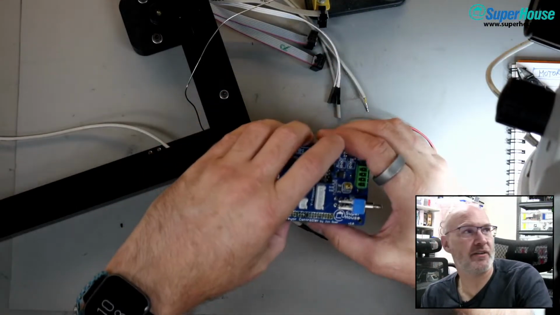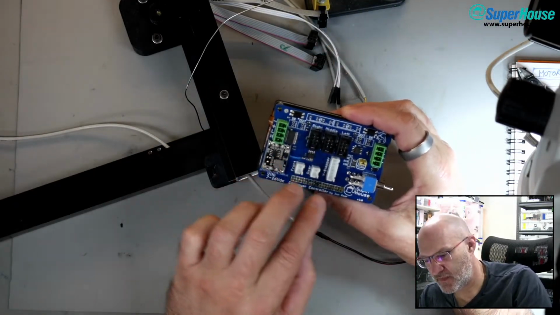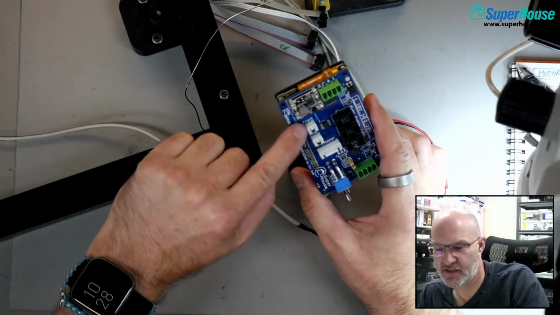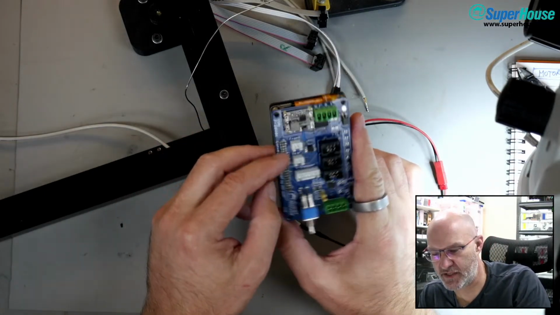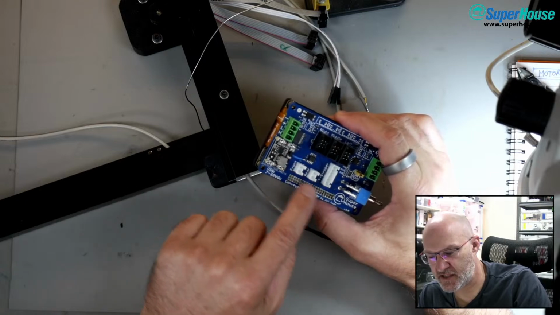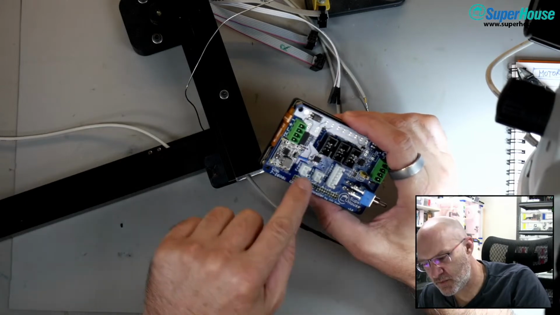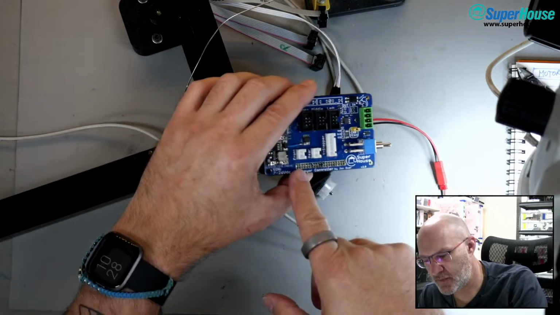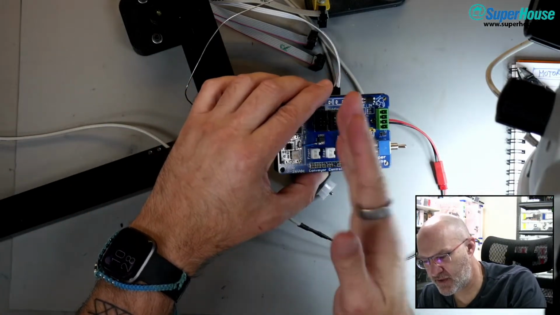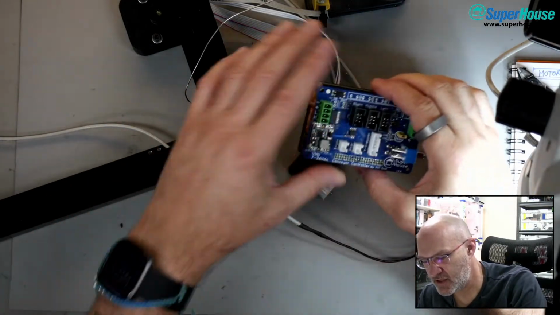And what I've done is the two motor connections on here. So this is the back of the controller, and you can see, I don't know if you can read that, but it's got front and rear. So it's got these two JST XH connectors, which go to the motors, the front belt and the rear belt.